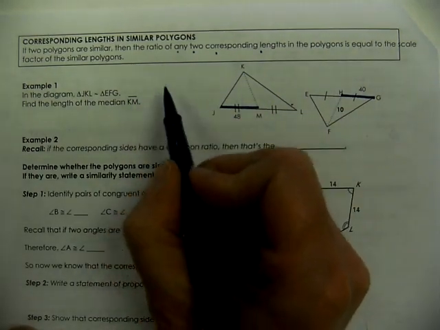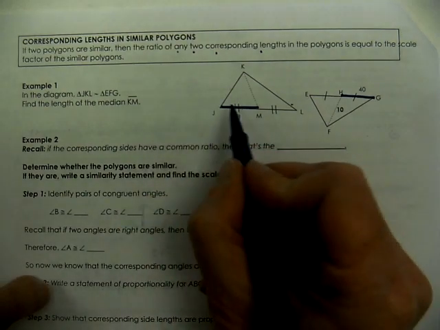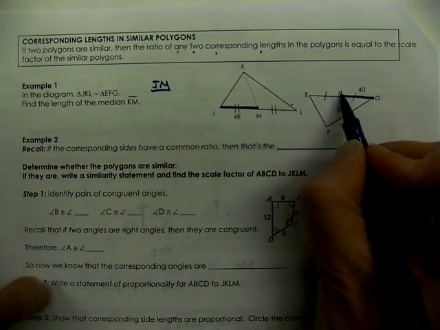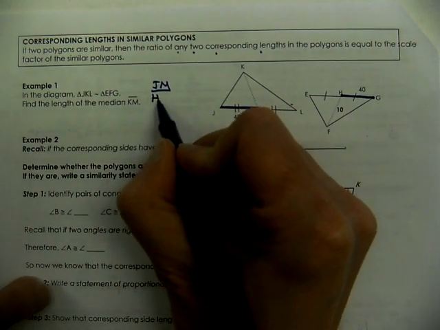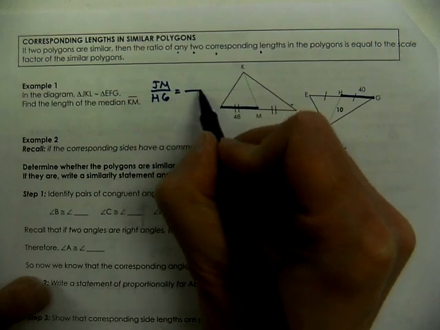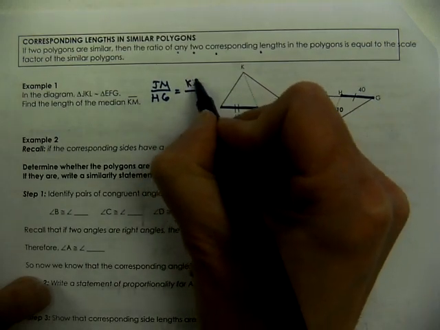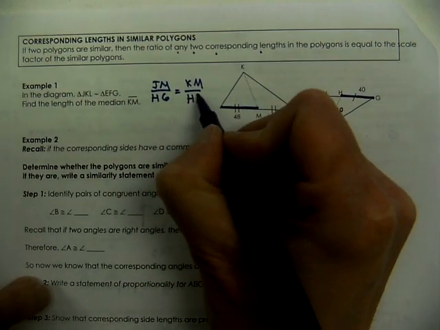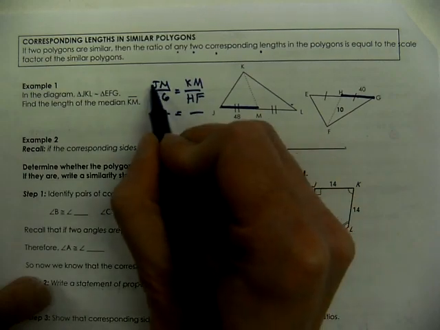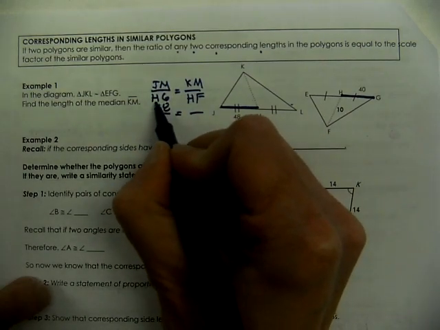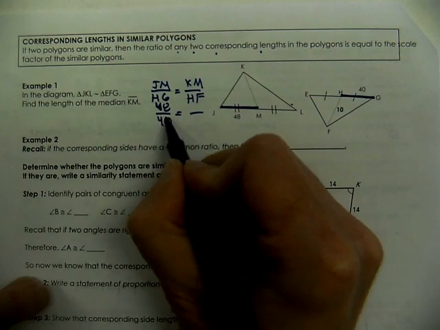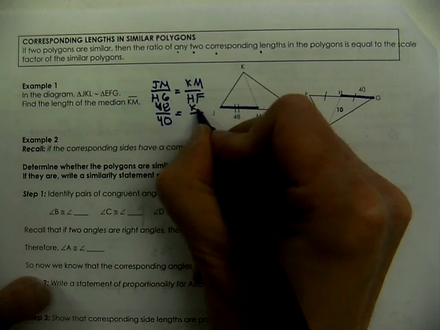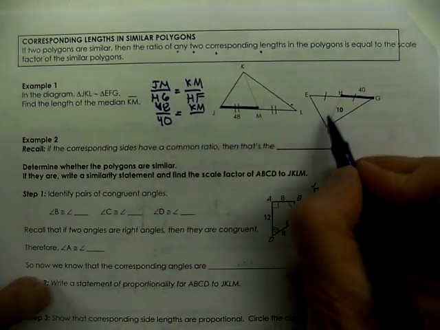So let me write what that proportion would look like, and then we'll plug it all in. So we're saying this segment from J to M is proportional to this segment, HG. And that will equal this median, KM, to this median, HF. All right, so that's the concept here. So let's plug in our values. JM is the 48. HG is the 40. KM is unknown. That's the variable. You could use X or Y. I'll just call it KM. That's the variable. And HF is the 10, right?